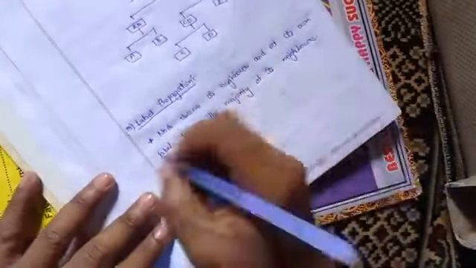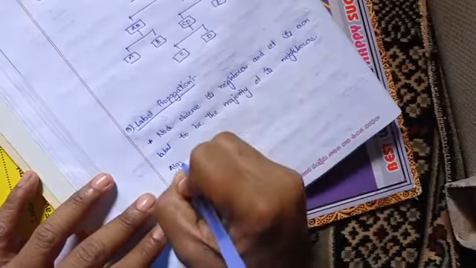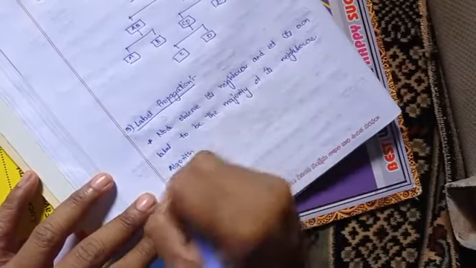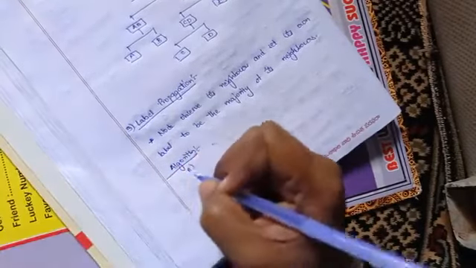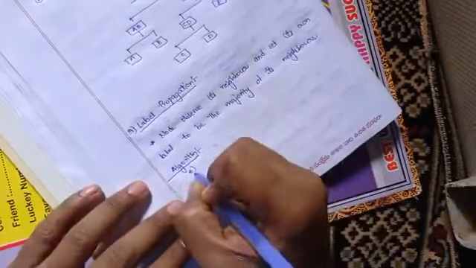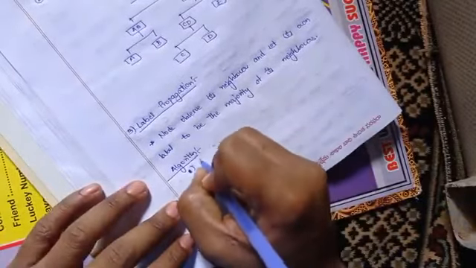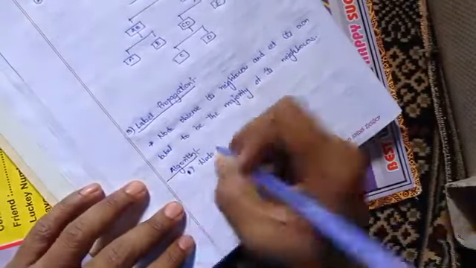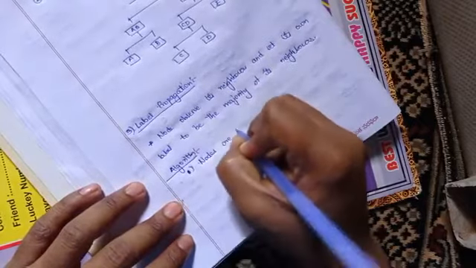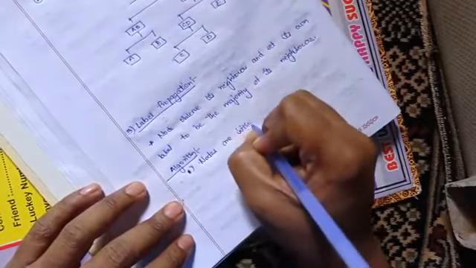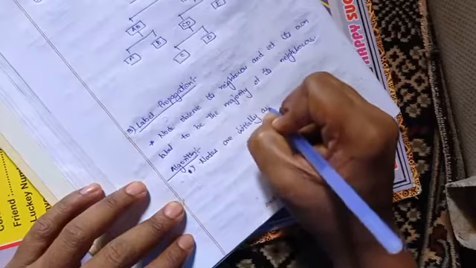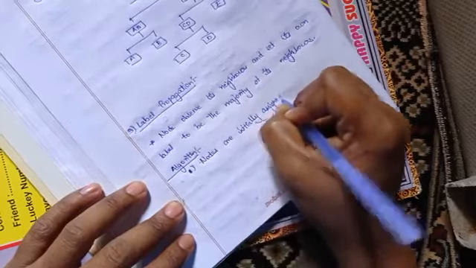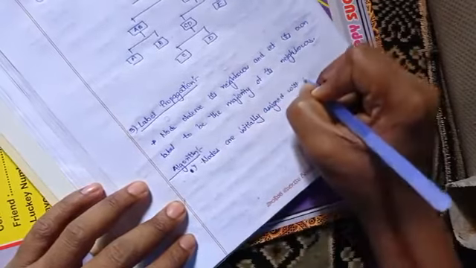So let us draw up the algorithm for it. Nodes are initially assigned unique labels.